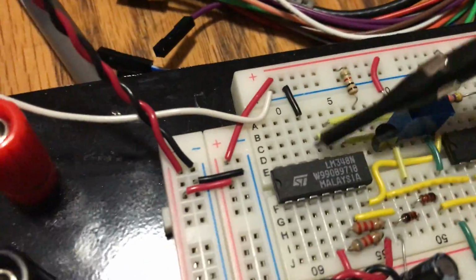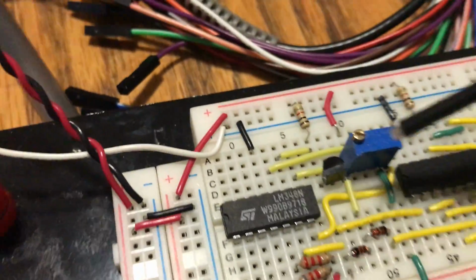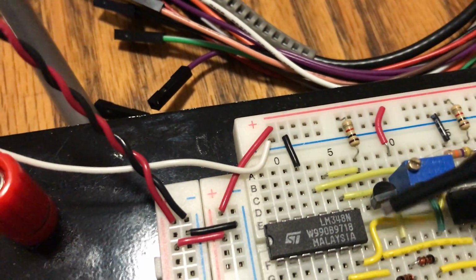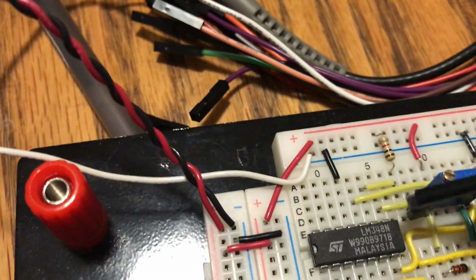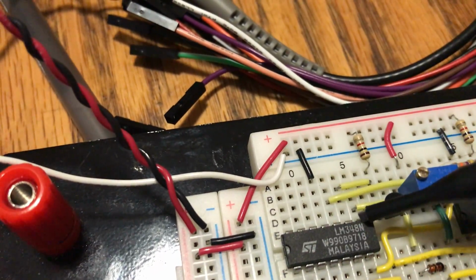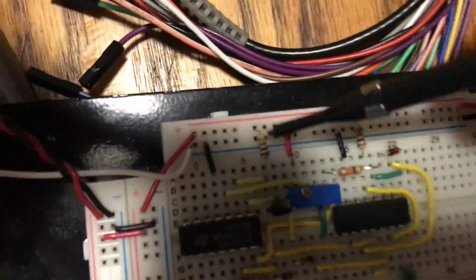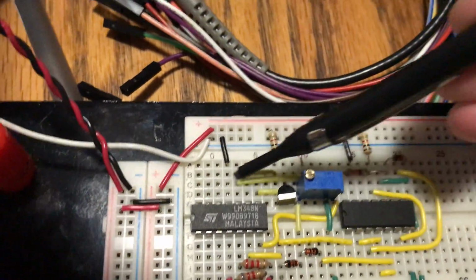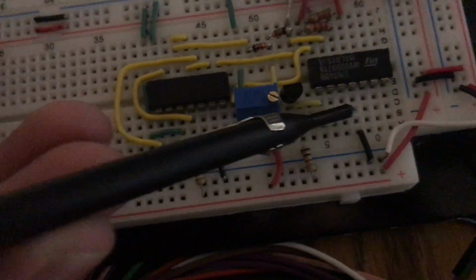So first, I'm going to explain this current source. The current source uses this potentiometer to create Vin, this PNP BJT, and this op amp here. The non-inverting input of the op amp is connected to Vin here, which goes through this potentiometer, so we can change Vin.